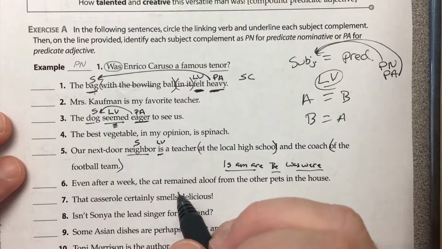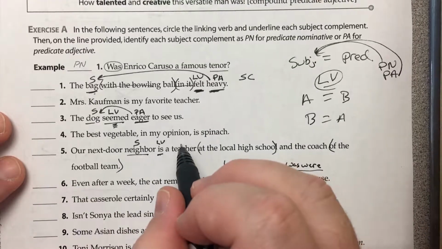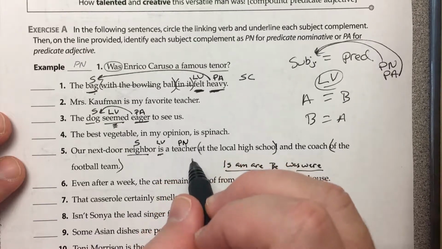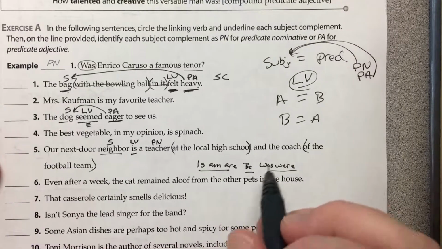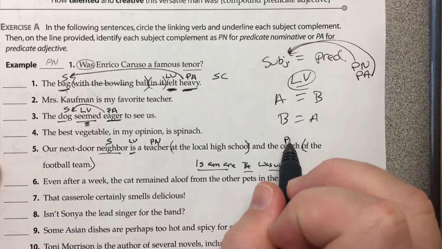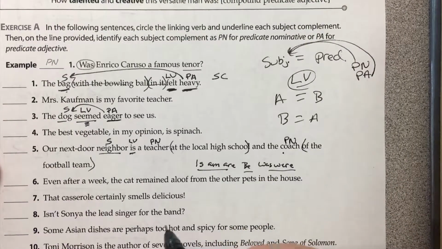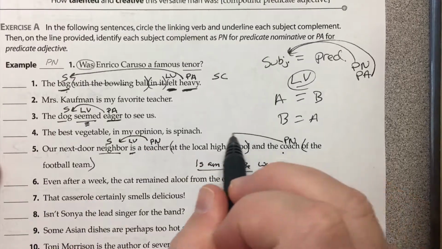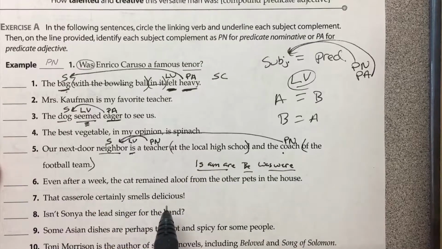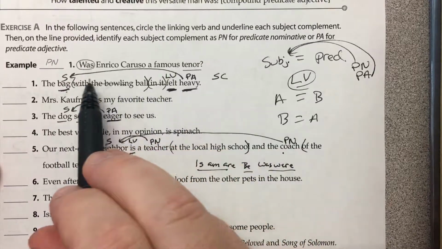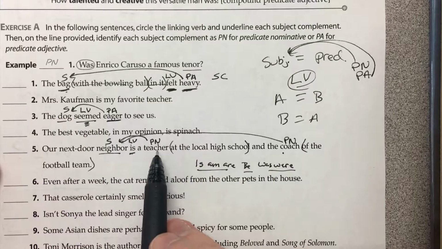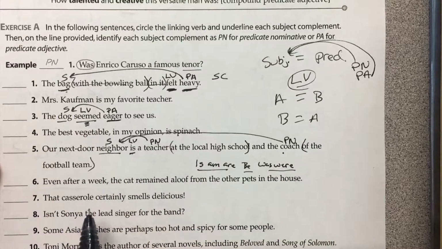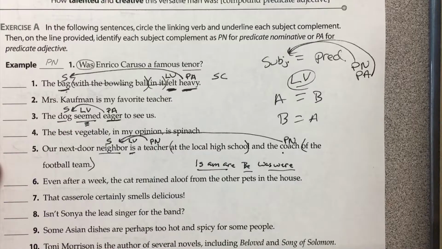So the neighbor is what? What is the neighbor? He's a teacher. That's a noun. So we call that a predicate nominative. But he's not just a teacher, he's also a coach. So that's your other predicate nominative. So I've got 2 predicate nominatives. And look at what they do. They go back to the subject and they rename the subject. So predicate adjectives describe the subject. Predicate nominatives rename the subject. The neighbor is the teacher, the teacher is the neighbor. It's the same person. That's pretty much how it all works.